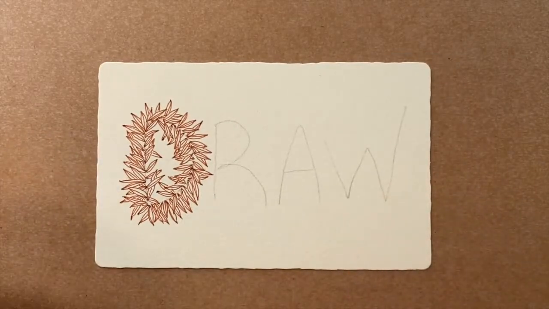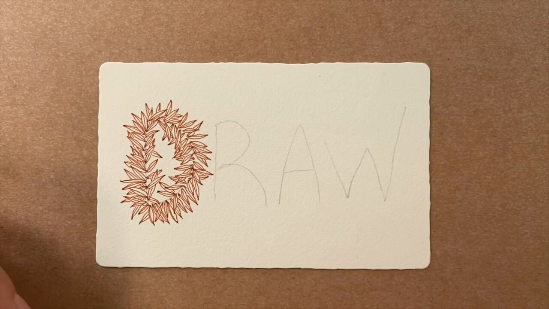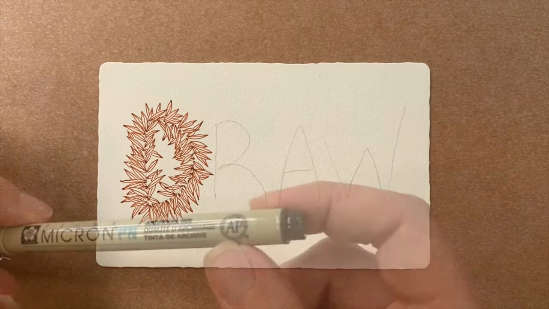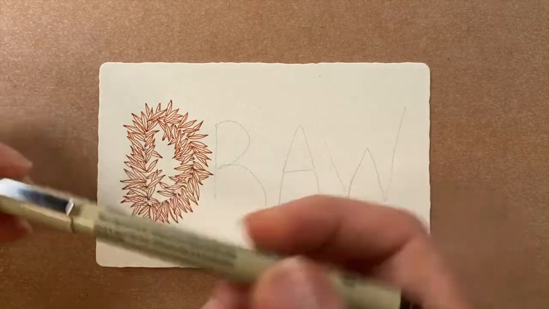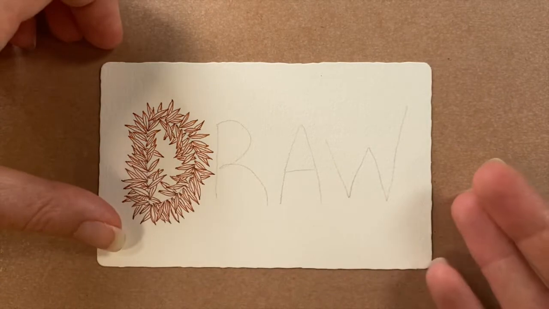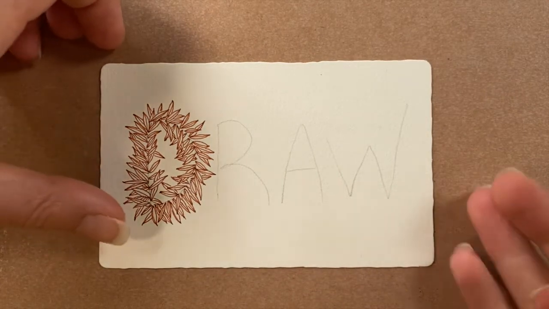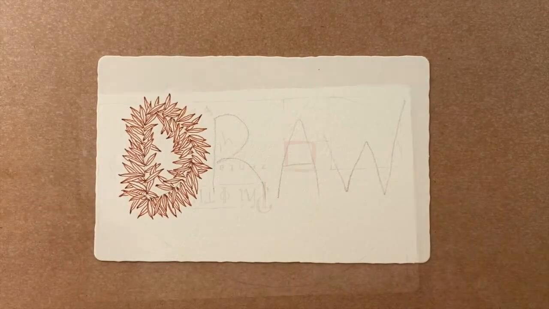So I'm going to start my R here, and I am going to do a tangle called Muka. I'm going to use this sepia colored pen. We talked about it earlier. It's very dark, almost like dark chocolate is what it is. I was just thinking chocolate.